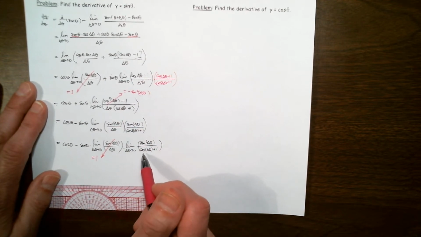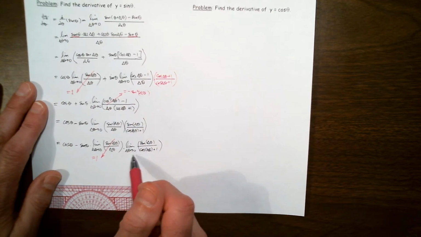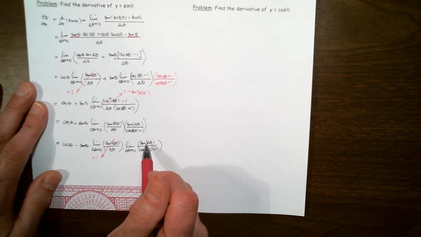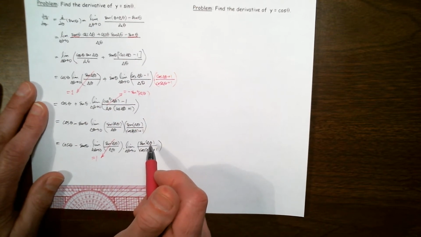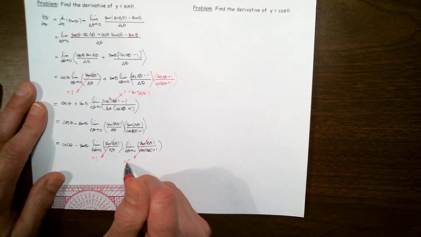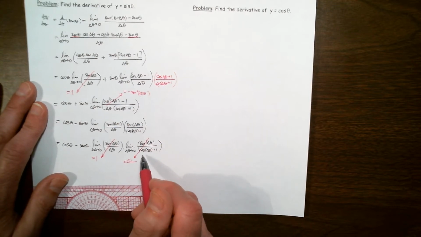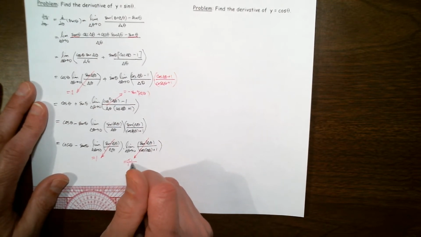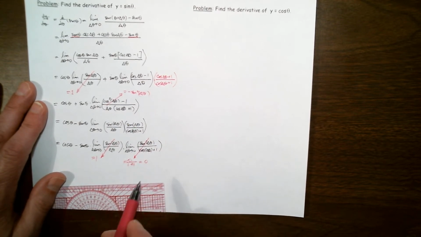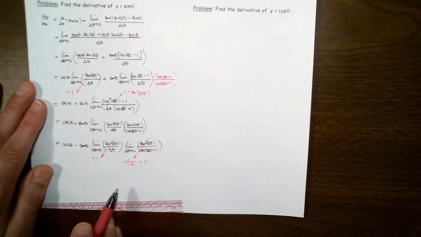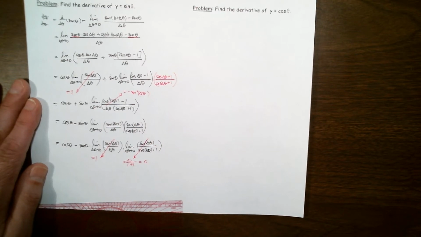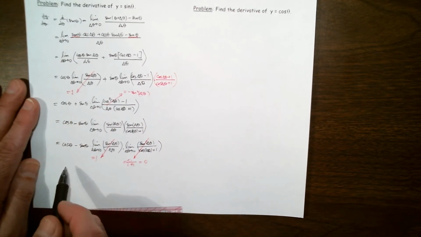And what do we have as our second limit in this product? Well, as delta theta goes to 0, the sine of delta theta tends to the sine of 0, which is 0. In the denominator, we get the cosine of 0, which is 1, plus 1. So 0 divided by 2 is equal to 0. This limit is not indeterminate. It equals 0.